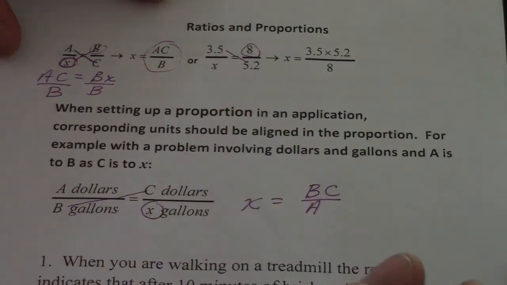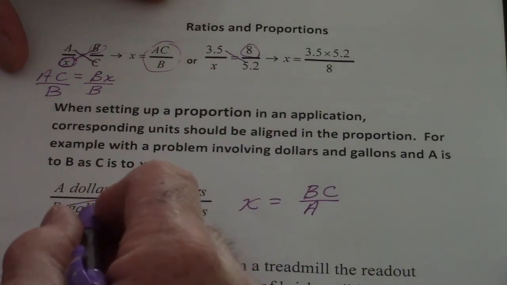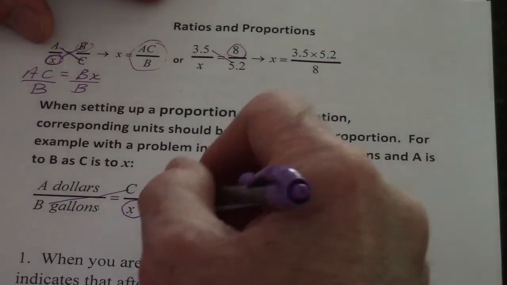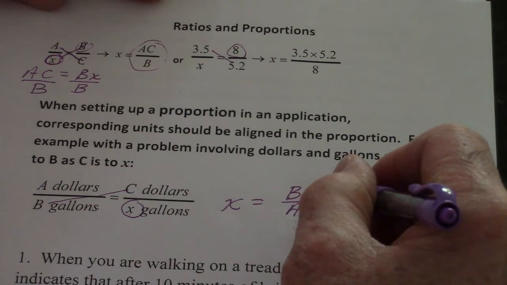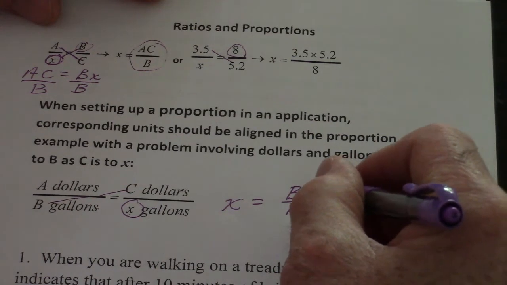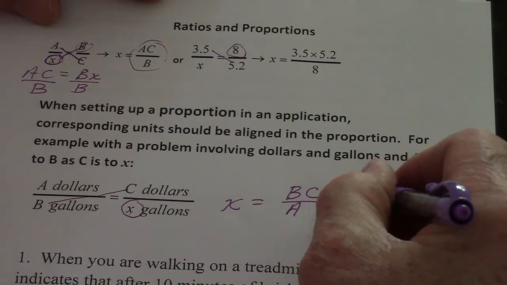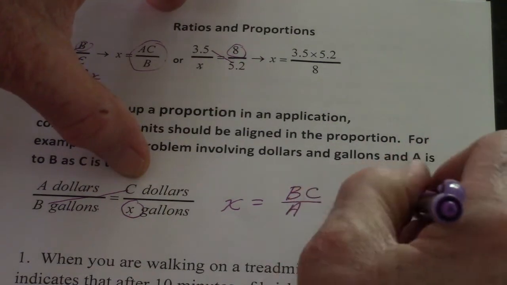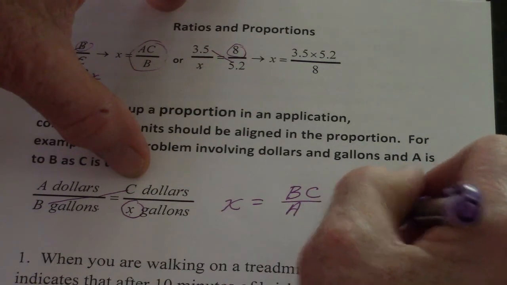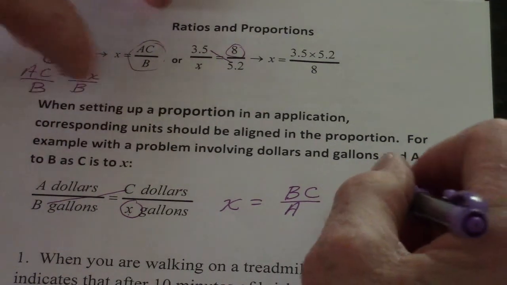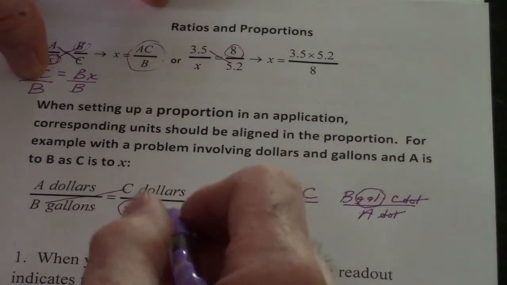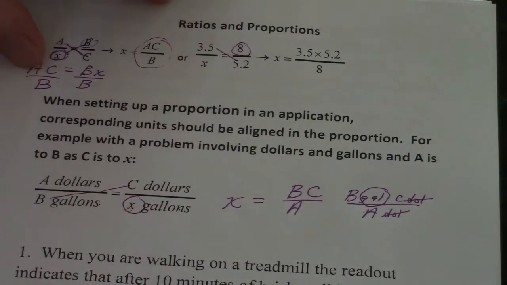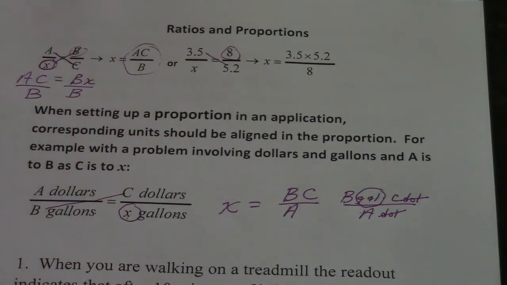Now I didn't put the units in there, but what would happen if you put gallons with the B and dollars with the C and dollars with the A? The dollars would drop out and you'd get gallons. That is, it would be B gallons, and C would be dollars, and then we divide by A dollars, and notice the dollars would reduce and our final answer would be in gallons, and that's what X is supposed to be. The units for X is gallons. Okay, so let's take a look at an application.